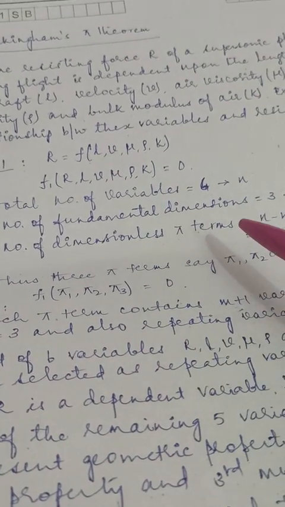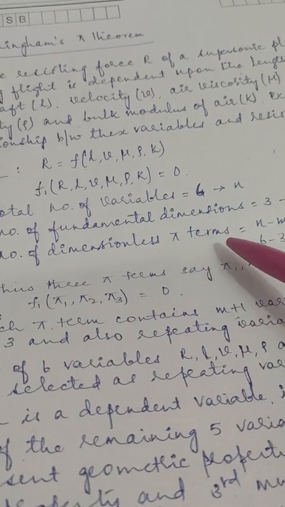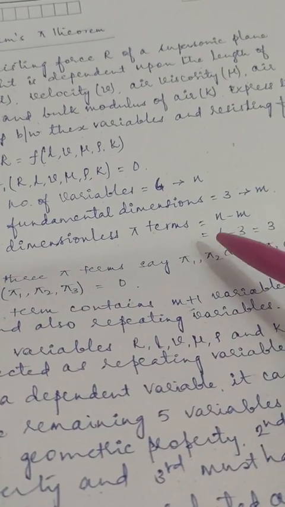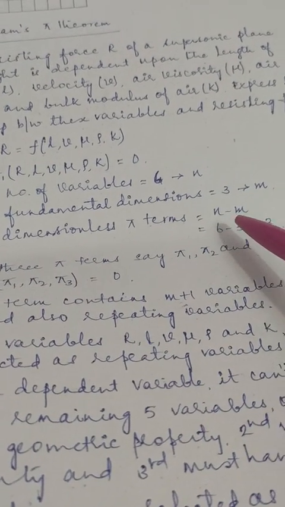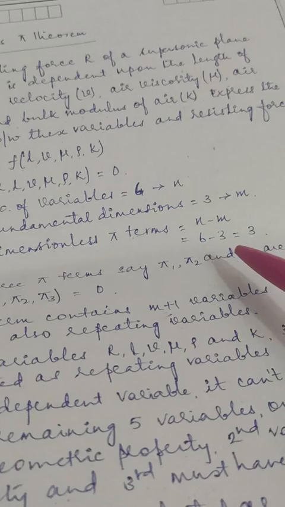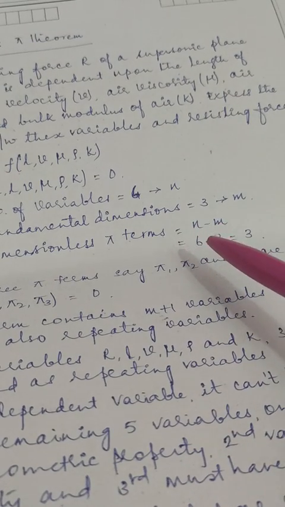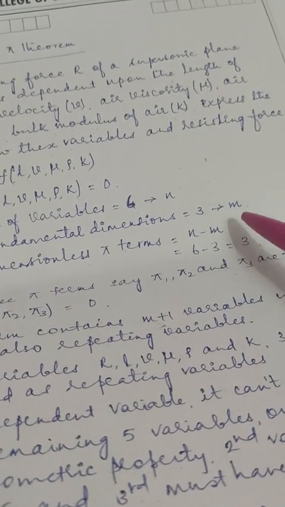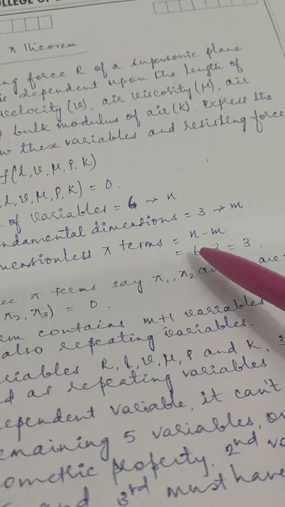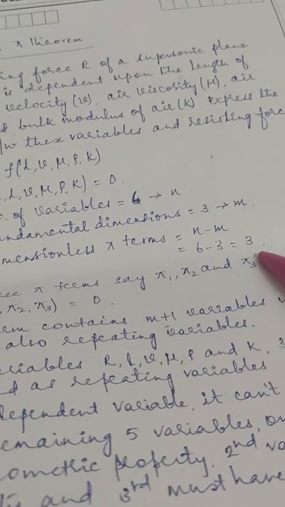Now the number of dimensionless pi terms. In Buckingham's theorem we are using these pi terms. The number of pi terms used in the problem depends on n minus m. In this particular case, the number of variables is 6 and the number of fundamental quantities is 3, so 6 minus 3 is equal to 3.